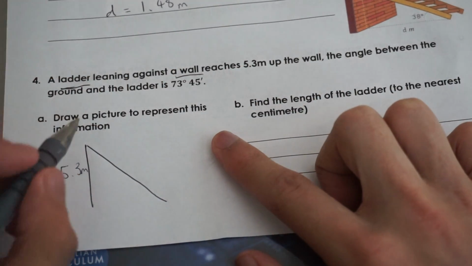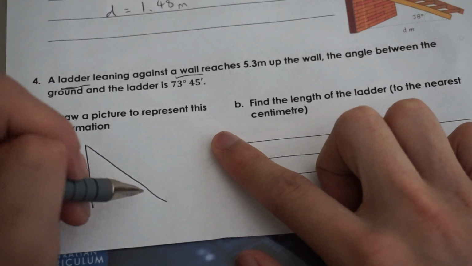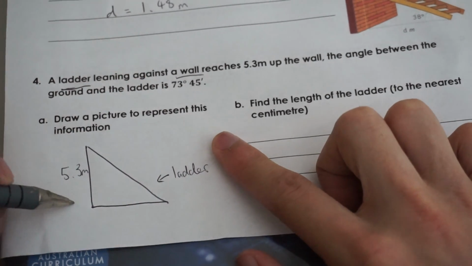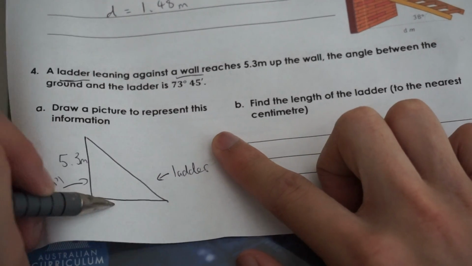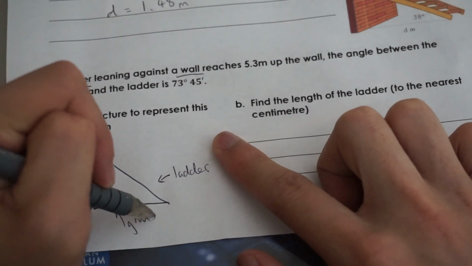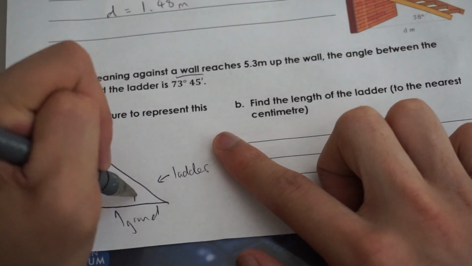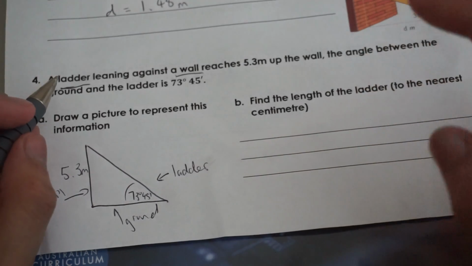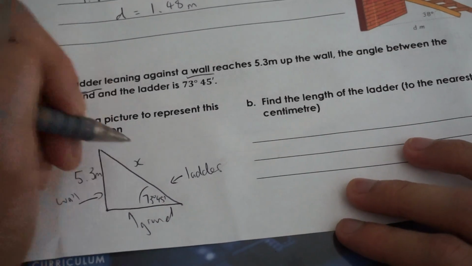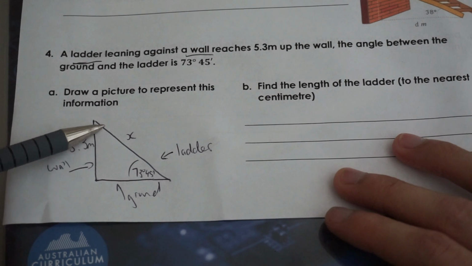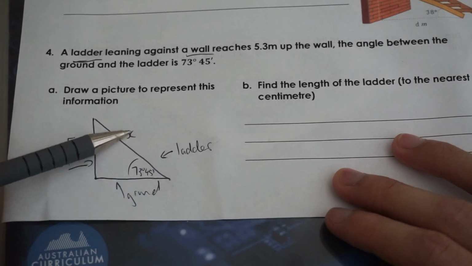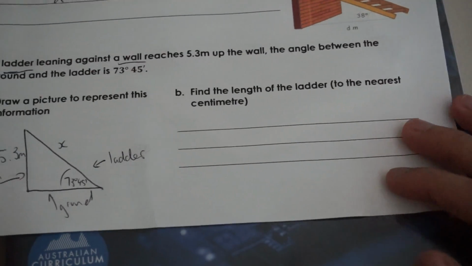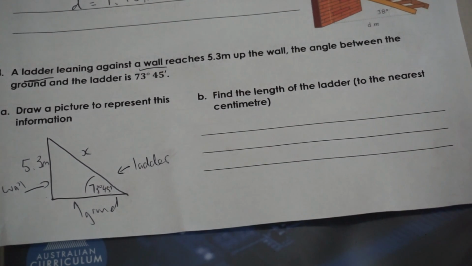And the angle between the ground and the ladder, so I'm drawing my ground here, this is my ladder, this is my wall, this is the ground. We know that the angle between the ground and the ladder is 73 degrees and 45 minutes, and they want us, in the next question, to find the length of the ladder. So I'm just going to call that x. That's how you can represent it as a picture. You look at the information they give you and you slowly add it in. No need to rush. Once you have this, again, it's a very simple trig problem.